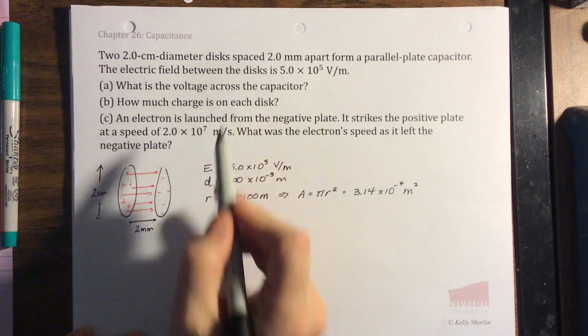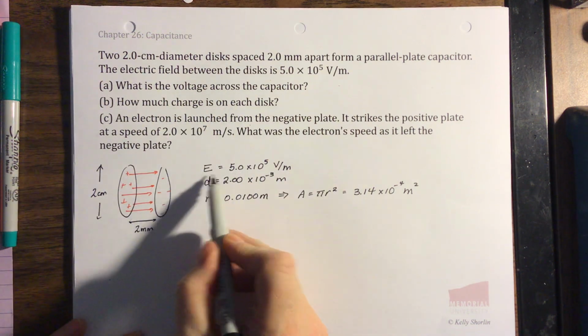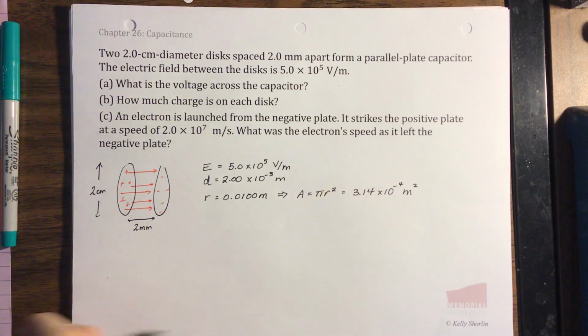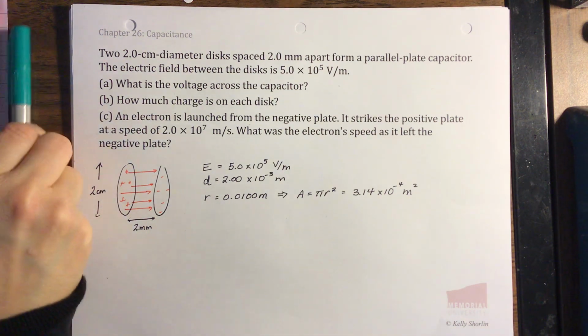Okay, part A. What is the voltage across the capacitor? Well, we know our electric field. We know the distance between the two plates. That means we're all set to find the potential across the plates of that capacitor.